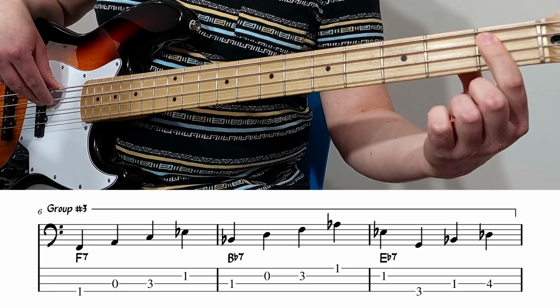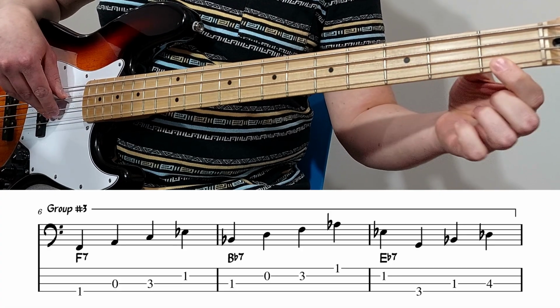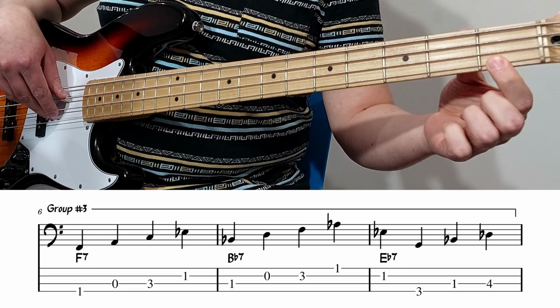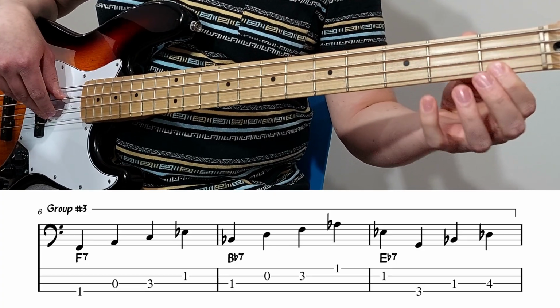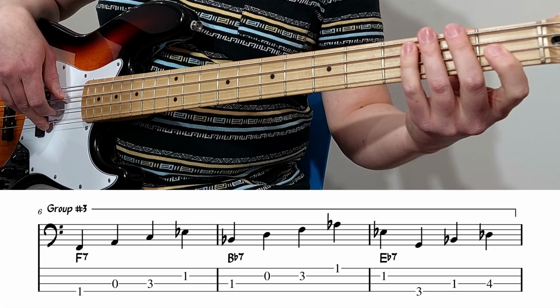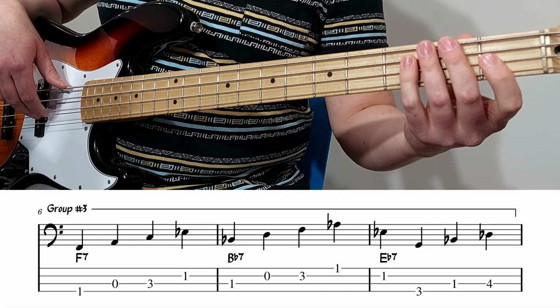B flat 7, exact same deal. There's your dominant 7, A flat, 1st fret, G string. Make sure you practice the major triads first. It makes this a lot easier. All right, now we get to E flat 7.